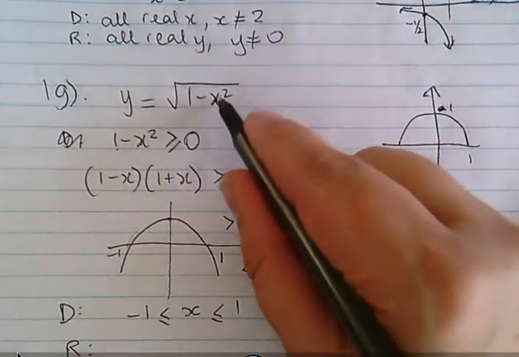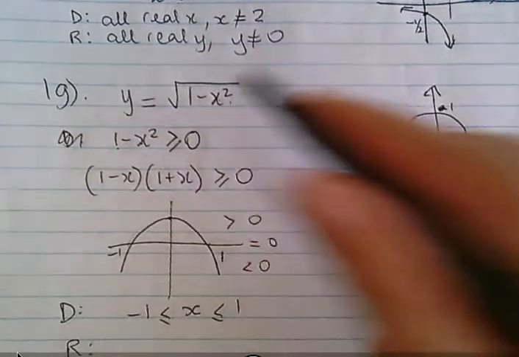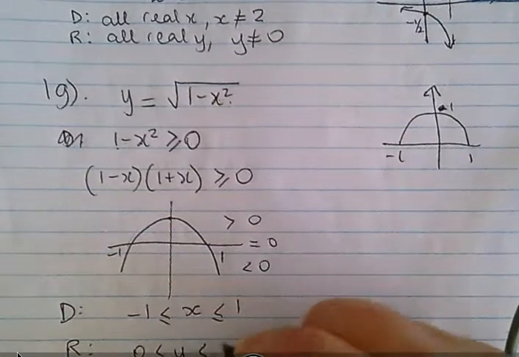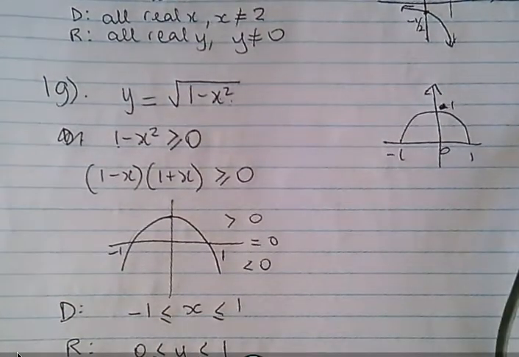So when x is 1, you get square root of 0, 0. When x is -1, you get the same. When x is 0, you get square root of 1 is 1. So it's from 0 to 1. But we can see that over here in the graph. All right?